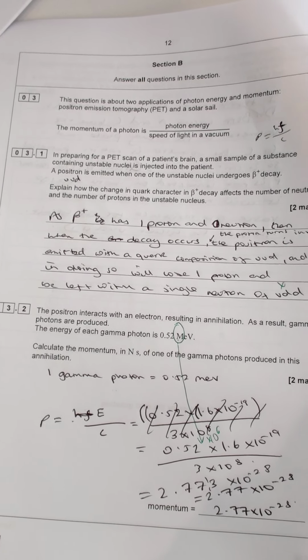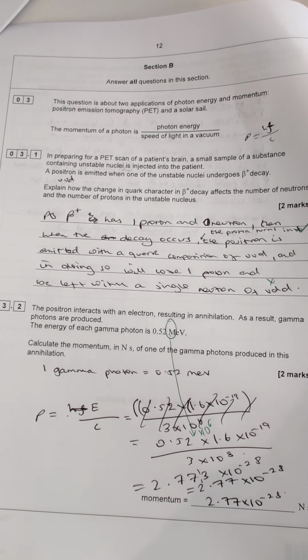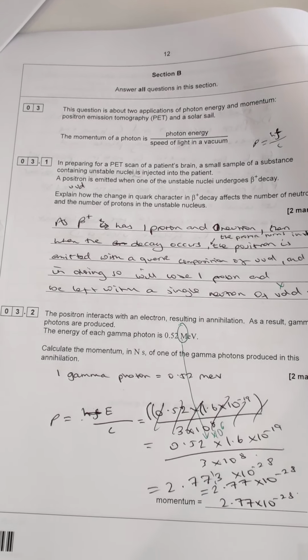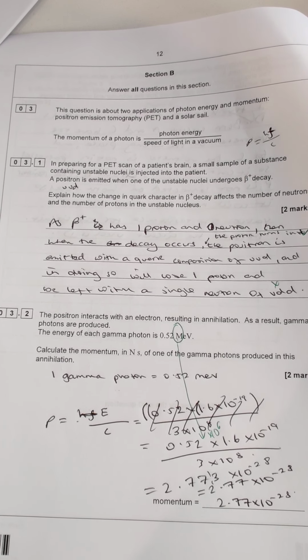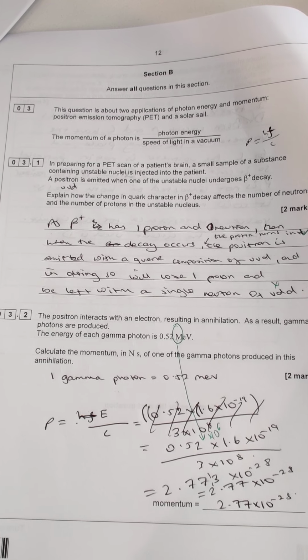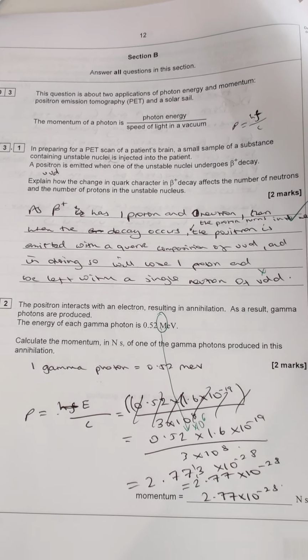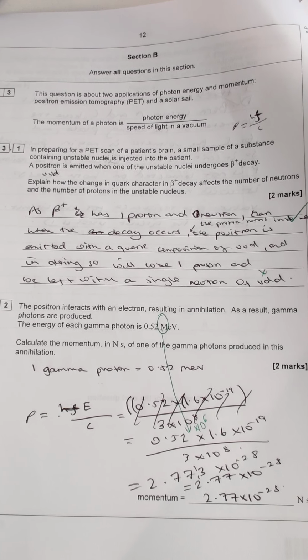All right, let's take a look at question 3. So here we're on some content questions, and this first one is mostly on the particle physics, but also touches on mechanics. So we're going to deal with two things. One is positron emission tomography, PET scans, and the other is going to be about a solar sail.